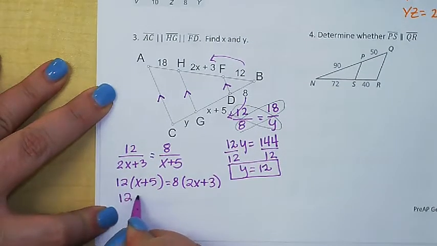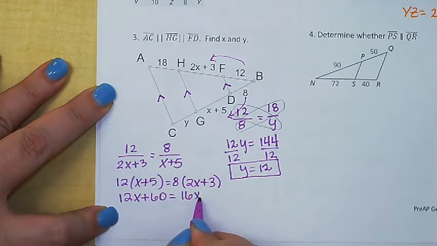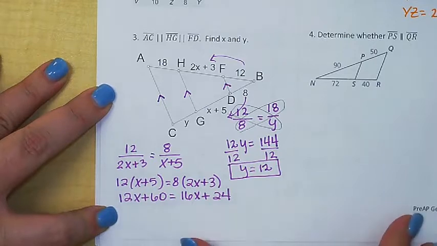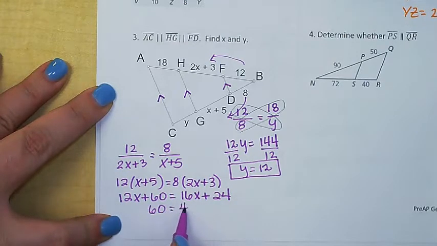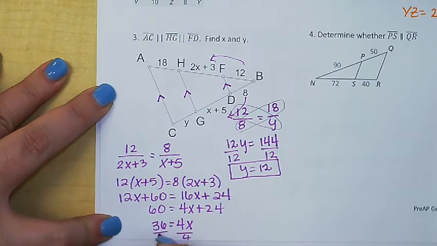So here we'll end up with 12x plus 60. And then here we'll get 16x plus 24. And now we can just solve that equation for x. Shouldn't be too bad now. So we can move our x's, get rid of the 12x's on both sides. It's going to leave us with 4x here. And then we can get rid of the 24. And so if we do that, that's going to be, what, 36? And then if we divide on both sides by 4, we find out x must be 9.